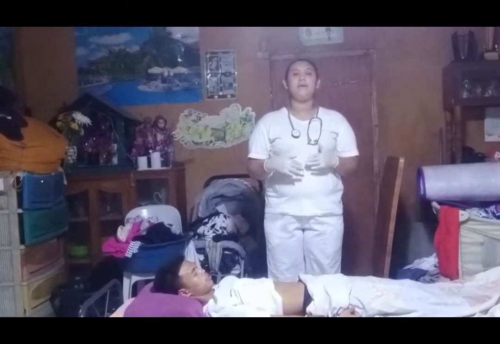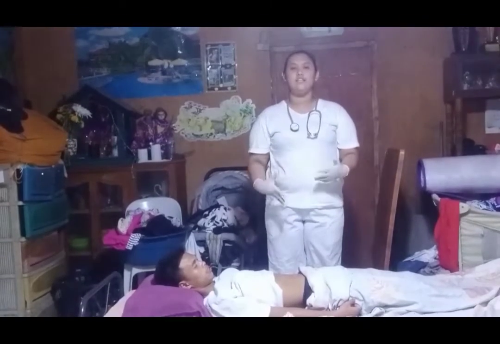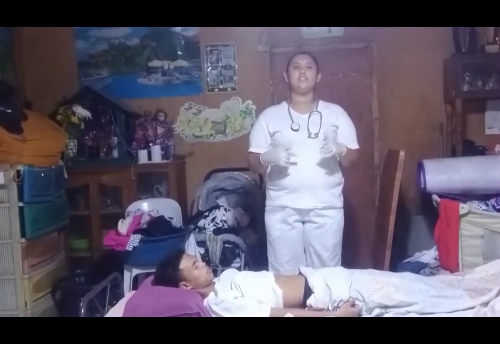Note the changes from tympany to dullness, to have a record of it for the summarization of the assessment. Mark the area of the dullness. This is the liver border of the dullness, to have the site where the areas have the presence of dullness.